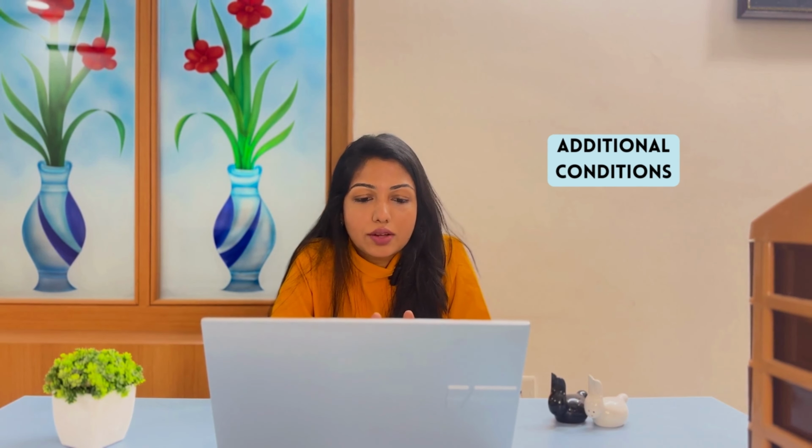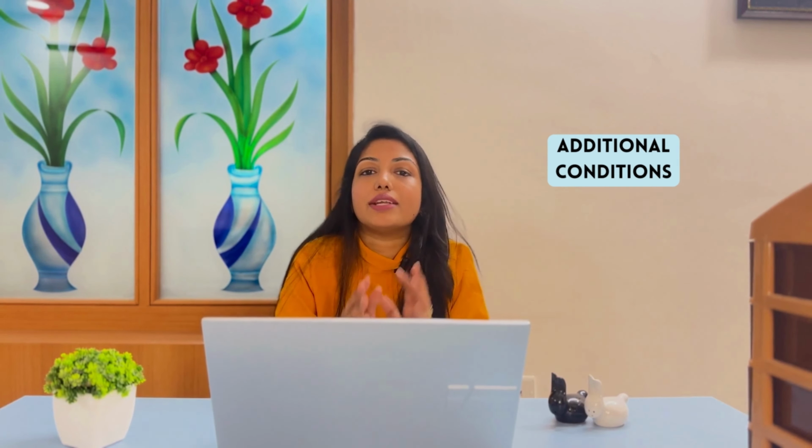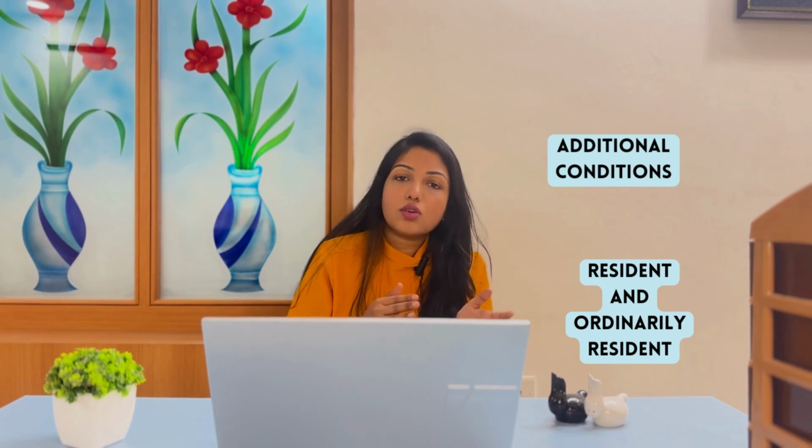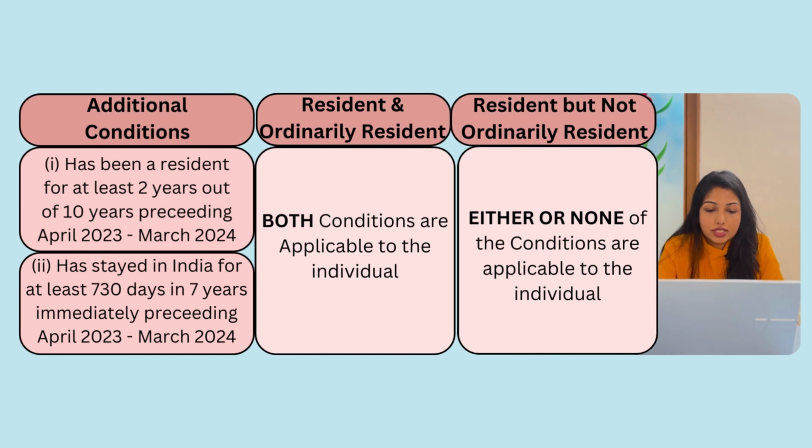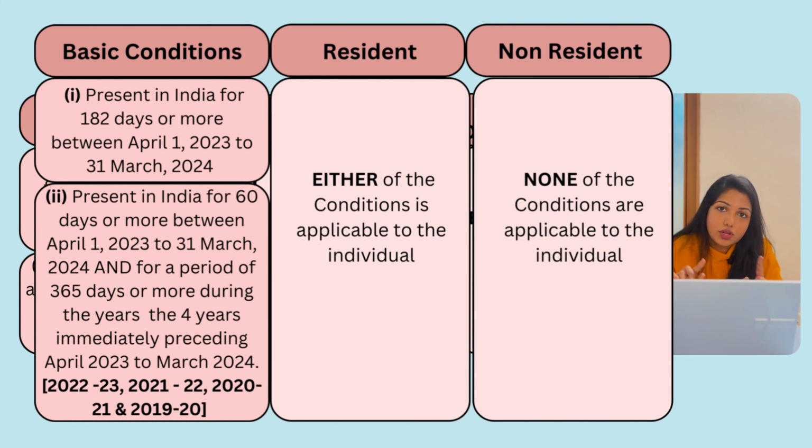So let's take a look at what the additional conditions are in order to find out if you are a resident and ordinarily resident, or a resident but not ordinarily resident. The first condition says that you should have been a resident for at least 2 years out of the 10 years preceding April 2023 to March 2024, which means you'll have to use the basic condition rule again for any 2 years out of those 10 years to find out if you were a resident in any 2 years out of the 10 years.